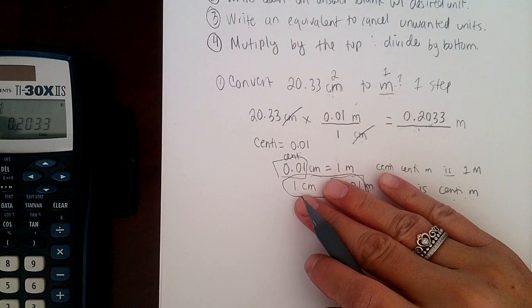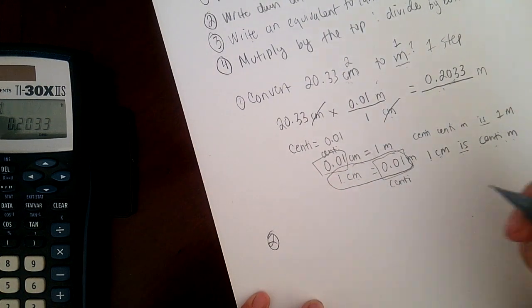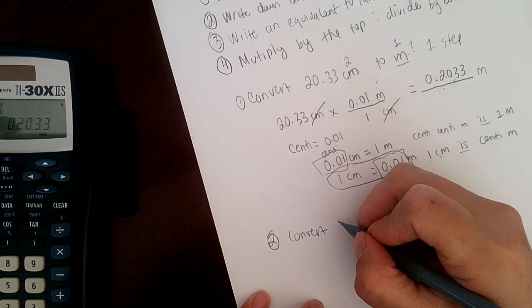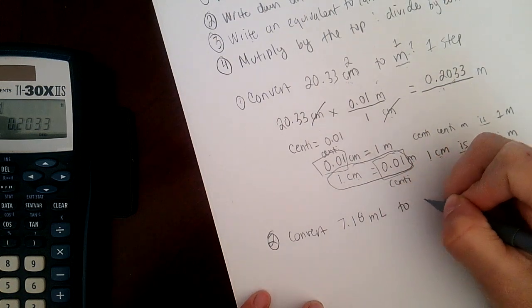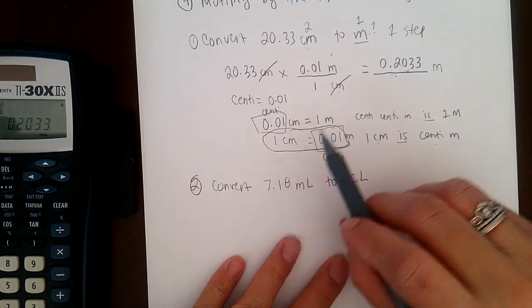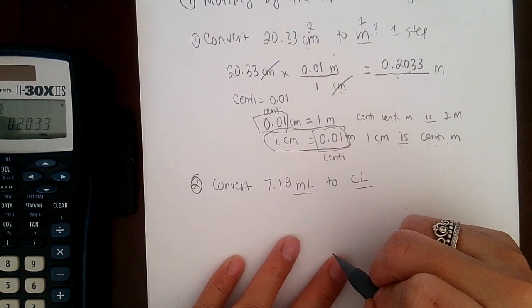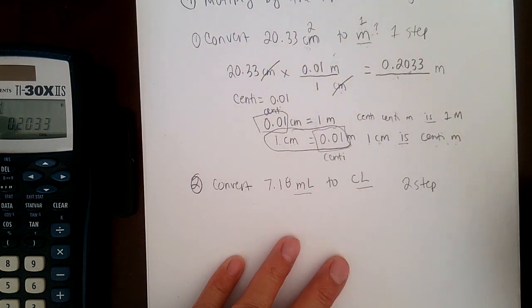Let me show you what a two-step problem looks like. Convert 7.18 ml to cL. How do I know this is a two-step problem and not the top one? As you can see, we have 2 units and 2 units. This is a 2 to 2 unit problem, so this is a two-step problem.